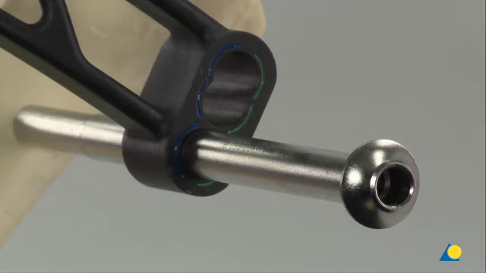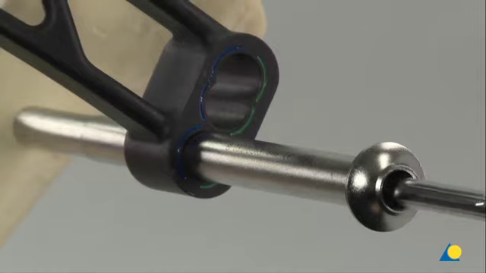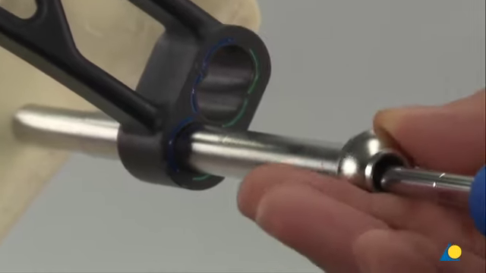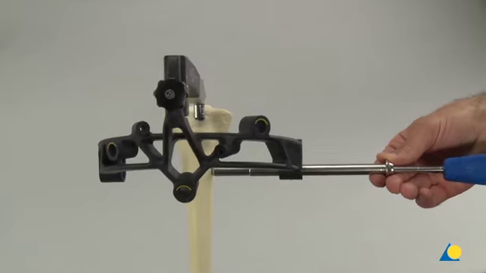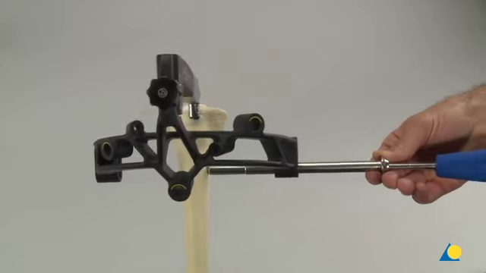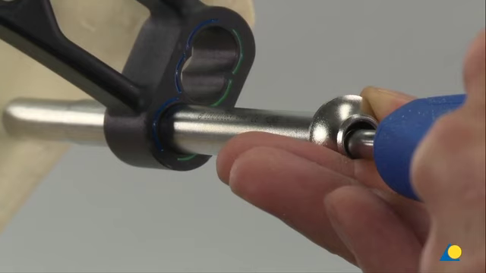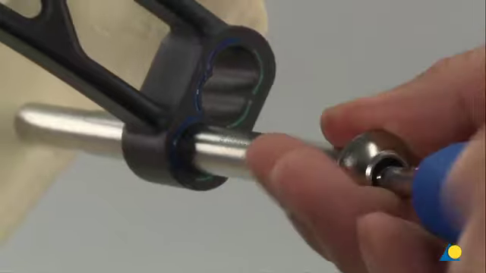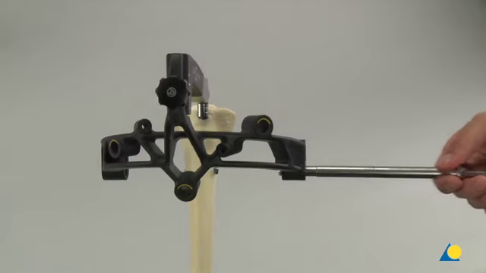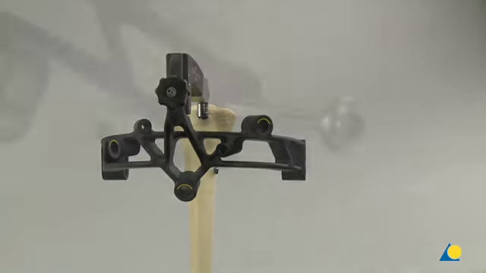The 4.0 locking screw is inserted through the protection sleeve and threaded into the hole with the screwdriver star drive T25. The screw length is verified under image intensification. The tip of the locking screw should not project more than 1 to 2 mm beyond the far cortex. After the length of the screw has been verified, the screwdriver and protection sleeve are removed.